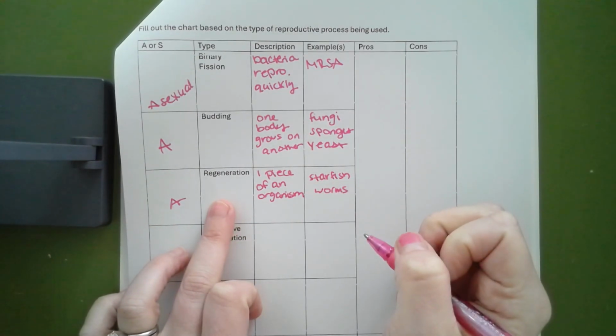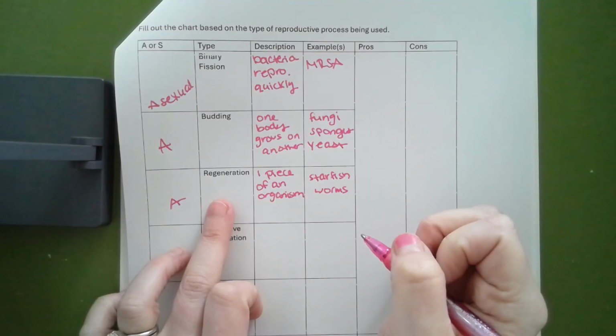I learned last night in my master's class that some sponges are carnivorous, and I don't know how I feel about that. Wow. Yeah, I don't like it.